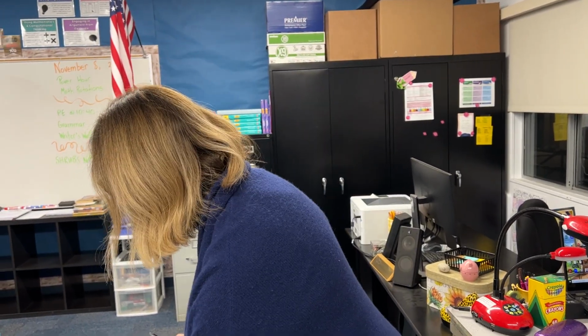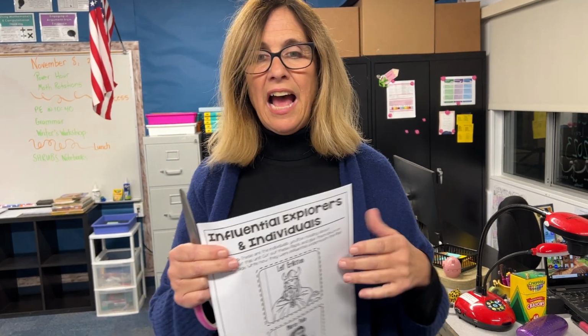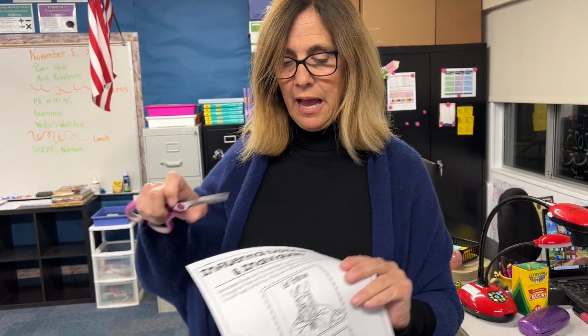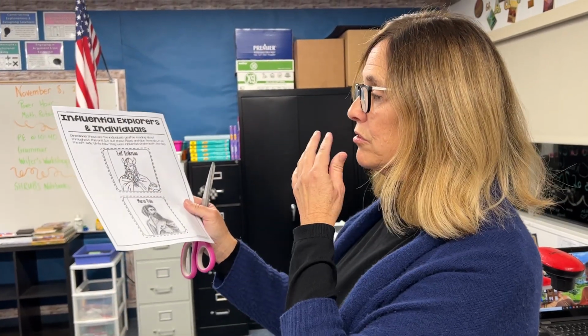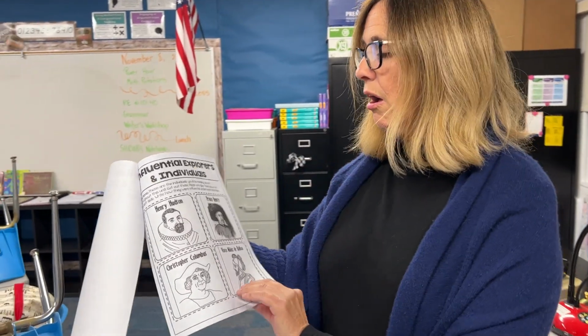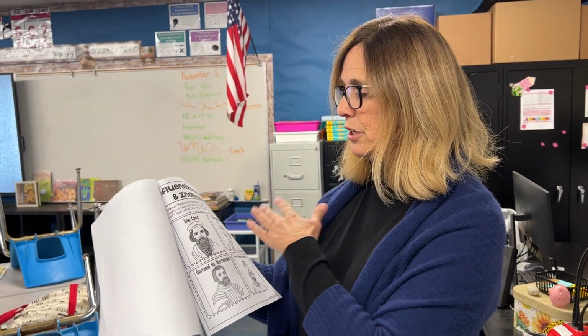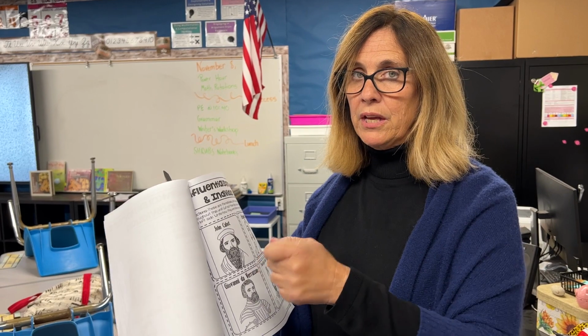So I would do the 1 sheet, glue, 1 sheet, glue, and then your influential explorers and individuals. And I would keep this. I would cut that out and have that be my heading for all of these pictures of all the different explorers, because that's what this is. All these different explorers, you're going to be making a little foot book kind of thing for it. So let's review how you do this.